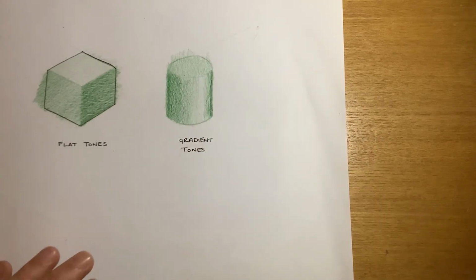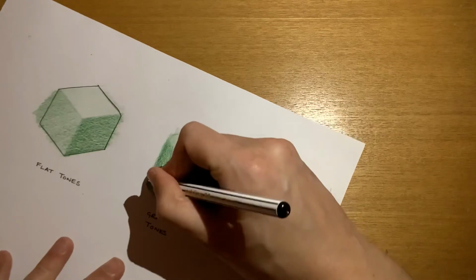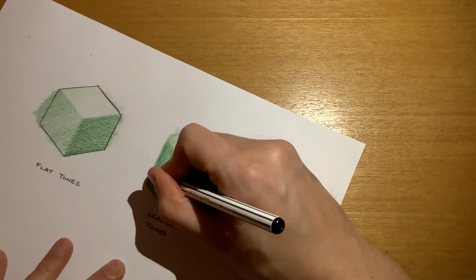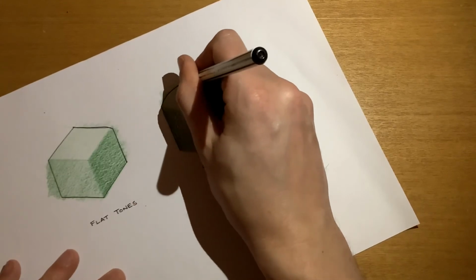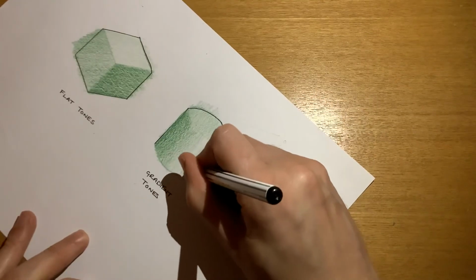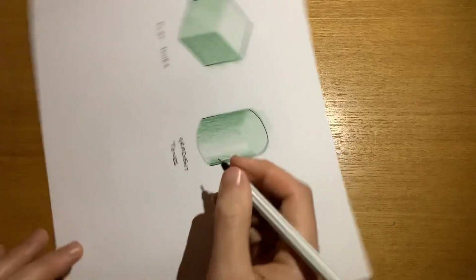And just to finish off what I'm doing, I'll go round the perimeter, round the outside of the object with a fine line pen. Remember, it doesn't have to be a pen, you could also be using your coloured pencil just a little bit more firmly.